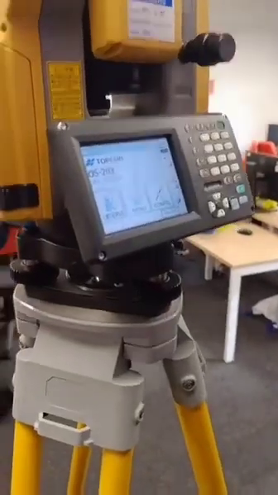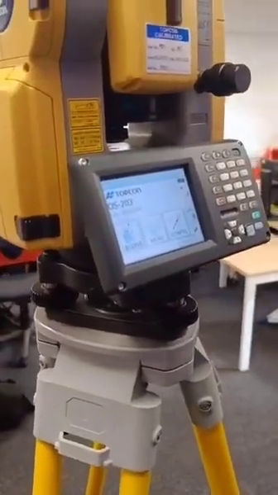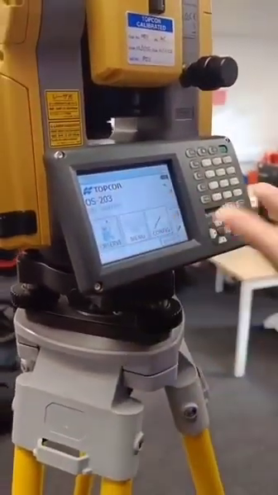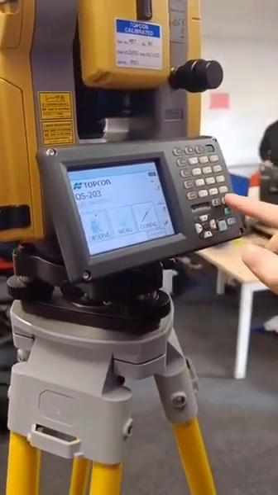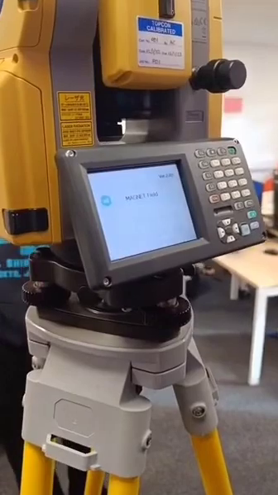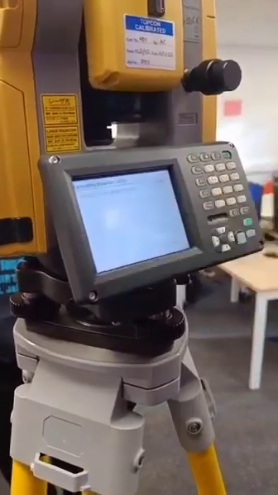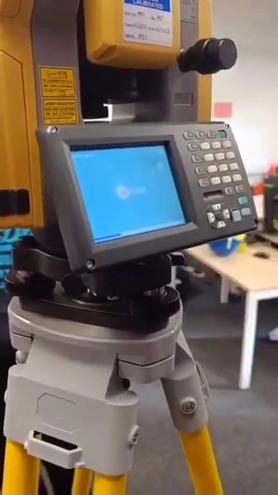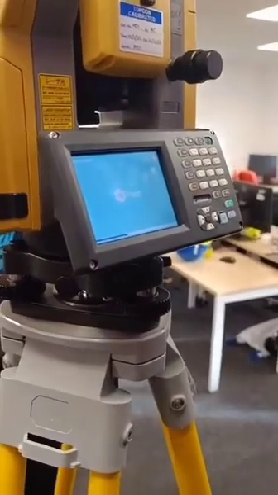So after the machine's leveled on your point within tolerance, you're going to close down the menu that was on there and you just press PRG, which means program. It opens up a list of programs installed on the device. You're going to open this thing called magnet field. Give it a second to start up.